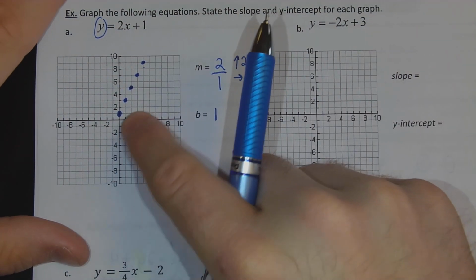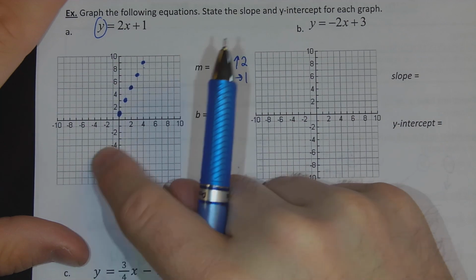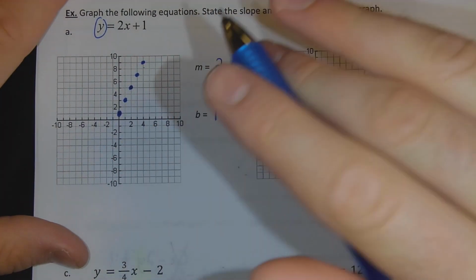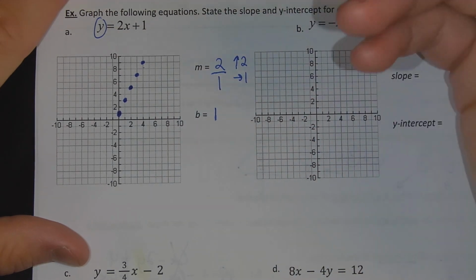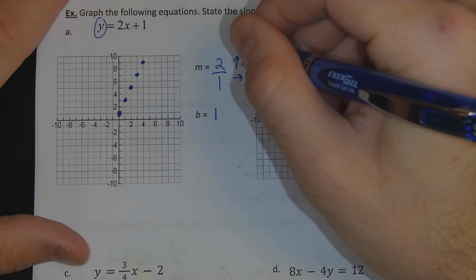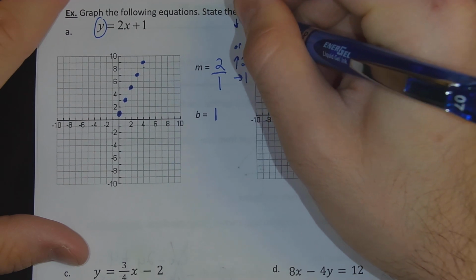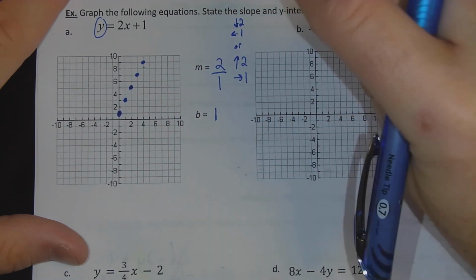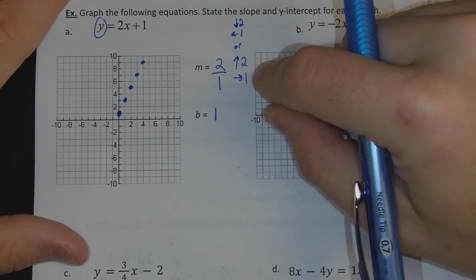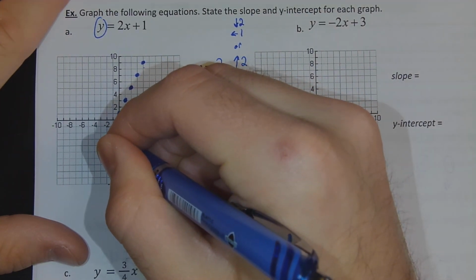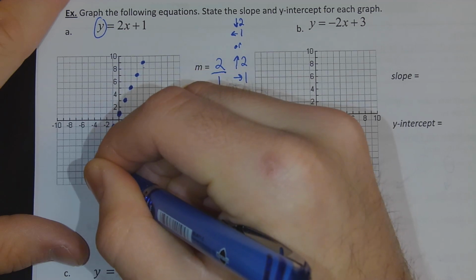Now you'll notice that only this portion of the graph is filled in, and this part down here is empty. What you are allowed to do is switch both of those arrows and continue on the same slope. So the opposite of up 2, right 1 would be down 2, left 1. That would be the exact same slope, just in the opposite direction. So down 2, left 1 until you hit the edge of the graph.